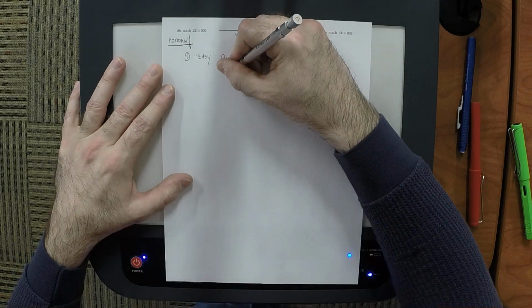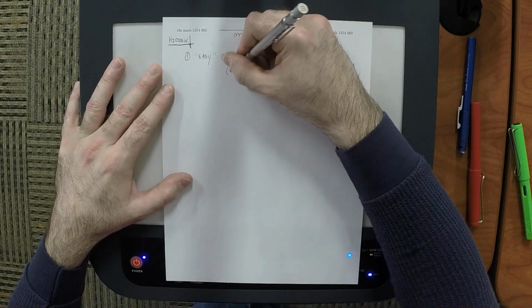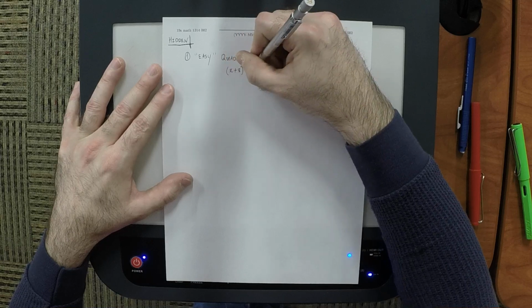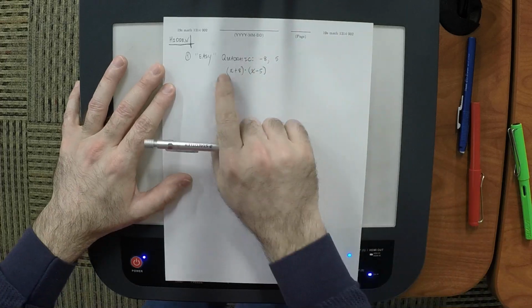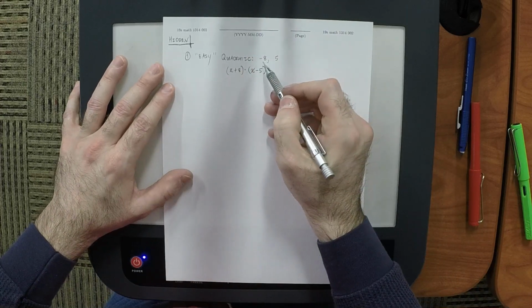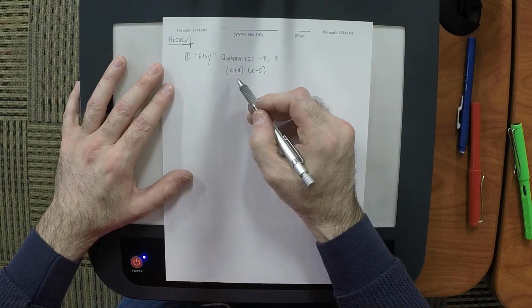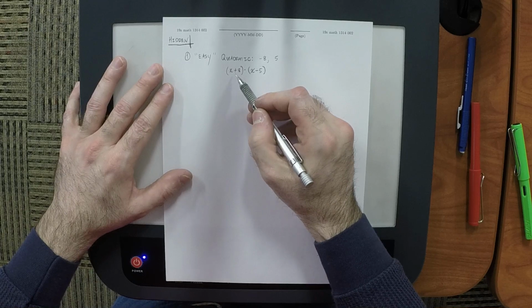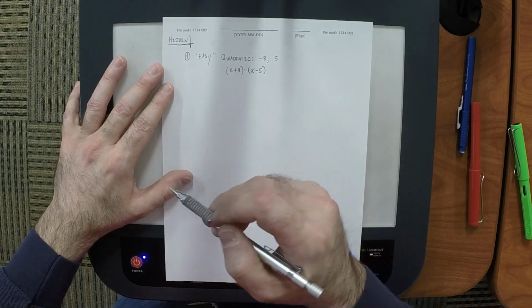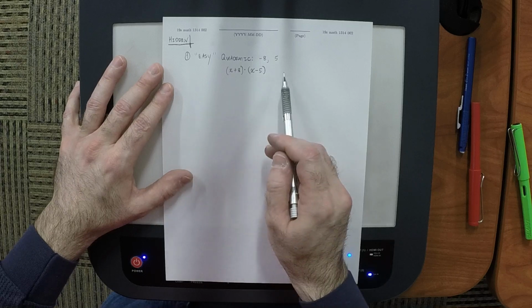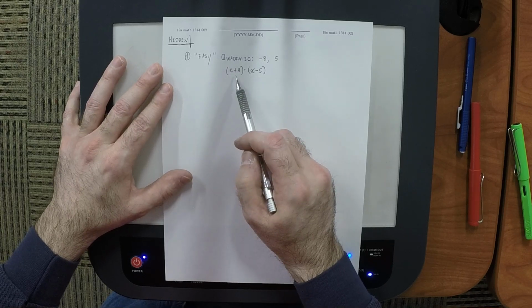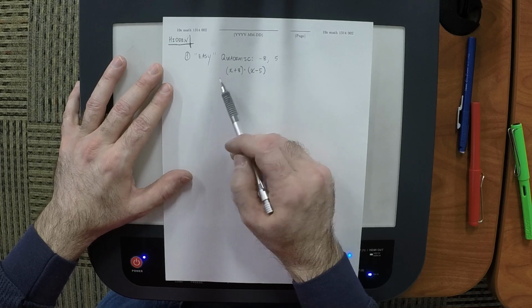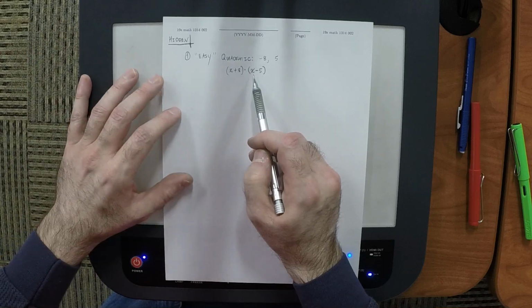So I'm going to say x plus 8 multiplied by x minus 5. Now, I said negative 8, but then I wrote x plus 8. The reason why is because notice that concerning this expression, if you plug in negative 8, then that's 0. That's what I wanted. And if you plug in positive 5, that factor is 0.